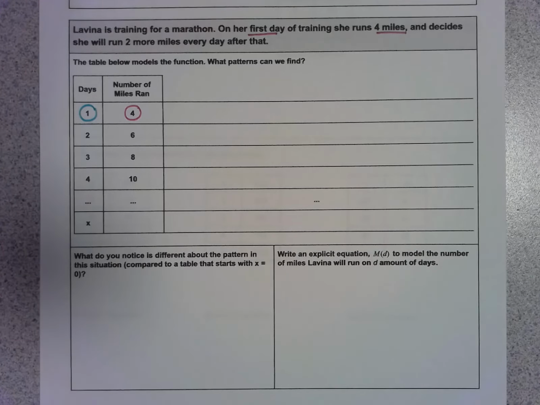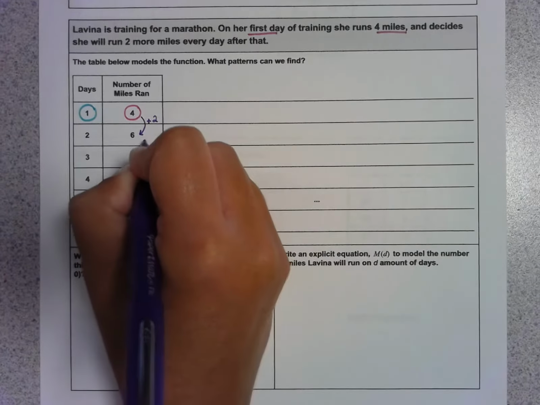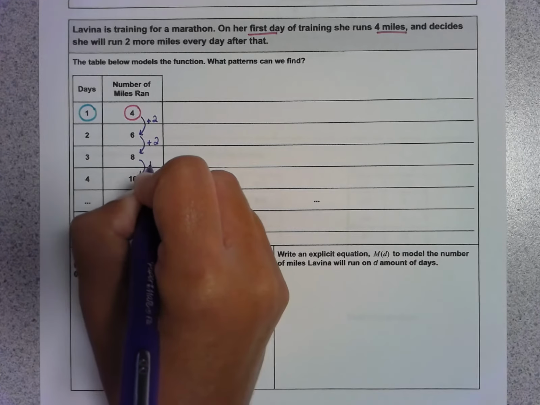We can also see that each day she's going to run 2 more miles. So the next day, our output values increased by 2, and then they increased by 2 again, and then they increased by 2 again, and our goal is to figure out how to write an equation for any day we choose. So maybe if she's training on the 100th day, how many miles is she going to run that day?